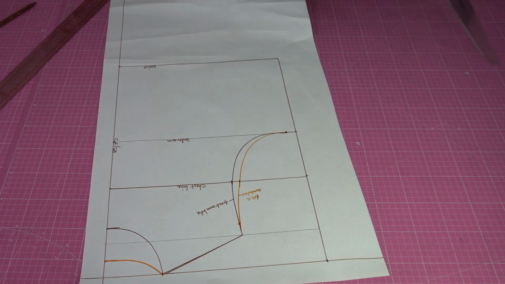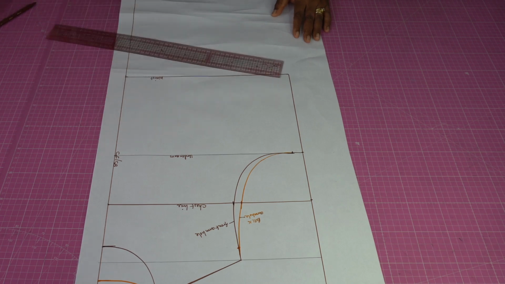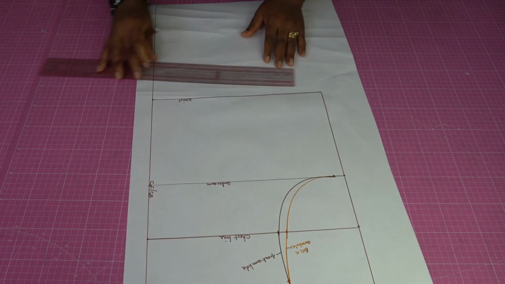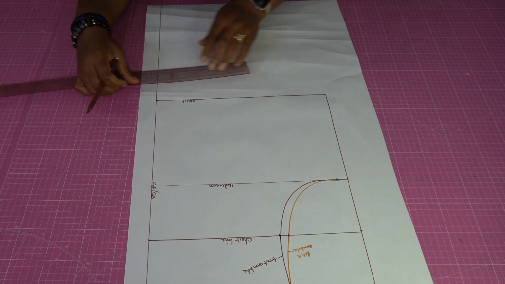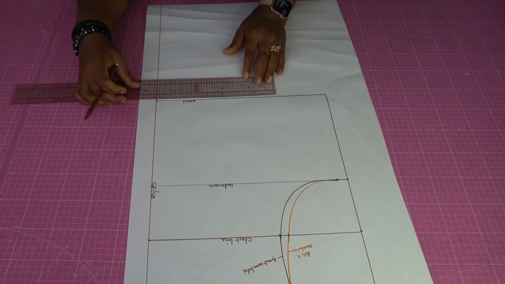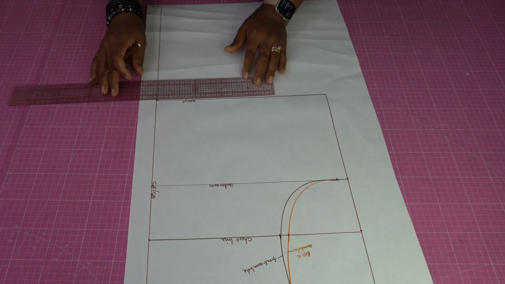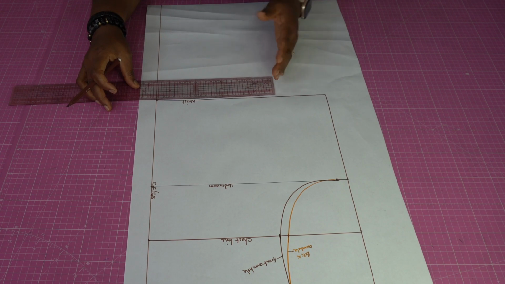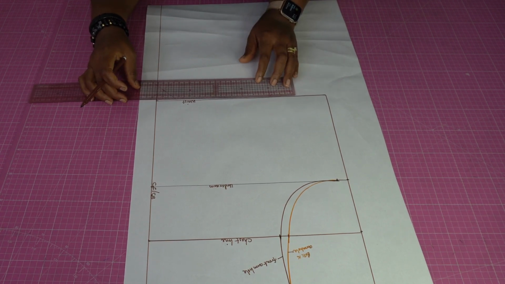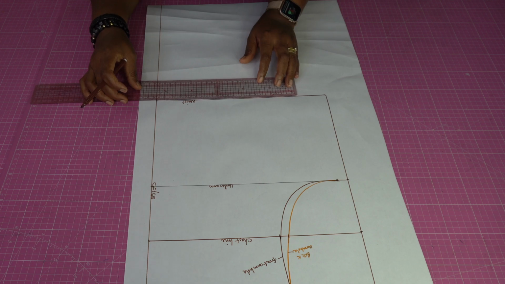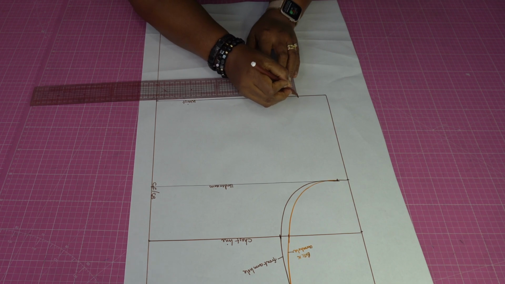Okay, so once you've done that, the next thing we are going to do now is place our waistline measurement. So from here now, from the center back or center front, you are going to put your waistline measurement. And that measurement is going to be the measurement you have divided by 4. Your waist circumference divided by 4. So whatever you have as your measurement, you are just going to input it. So I'm just going to mark it here like so.